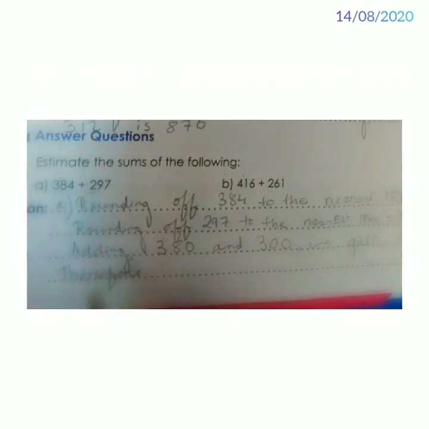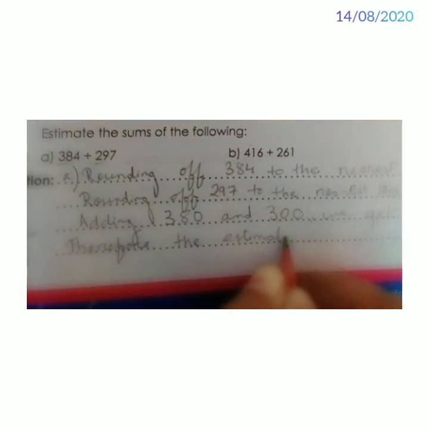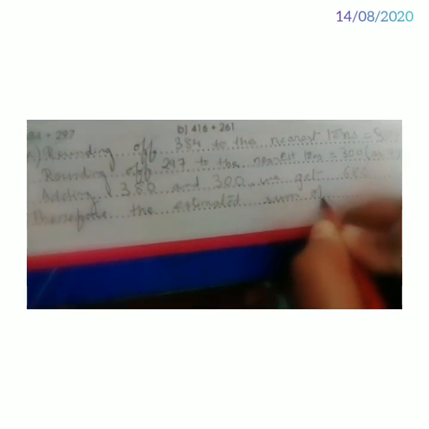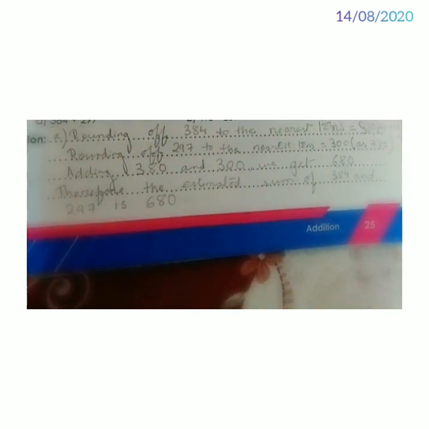Now, therefore, the estimated sum of 384 and 297 is 680. Alright, all of you are clear?